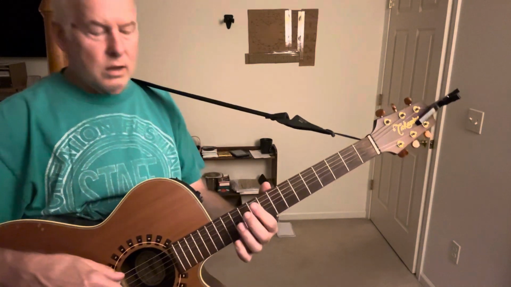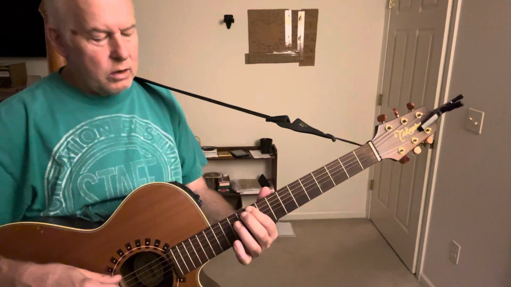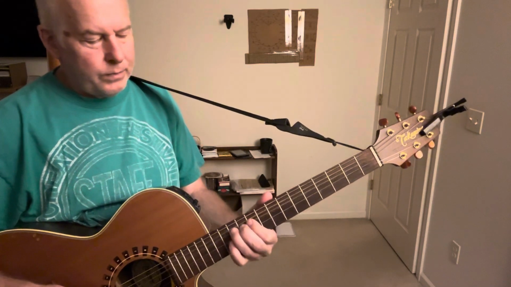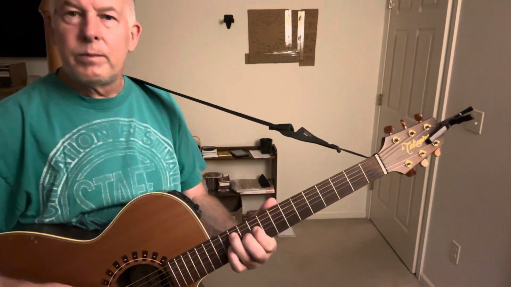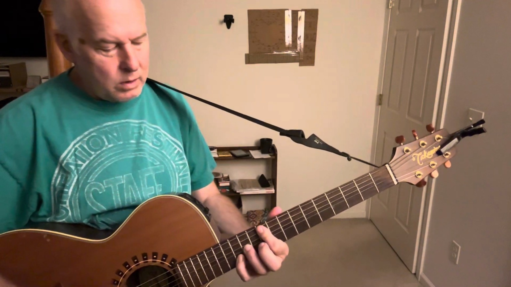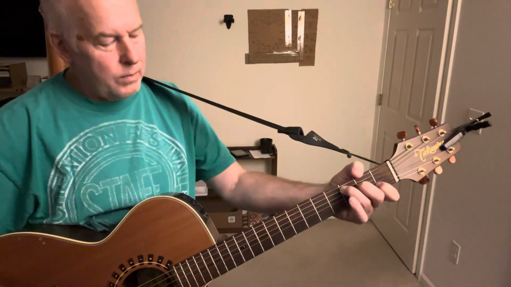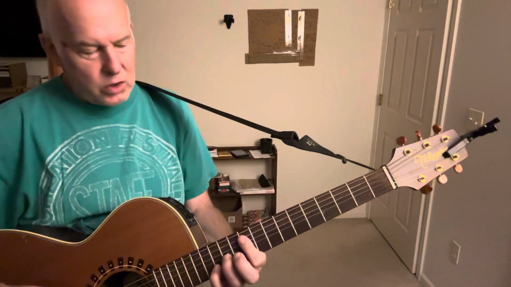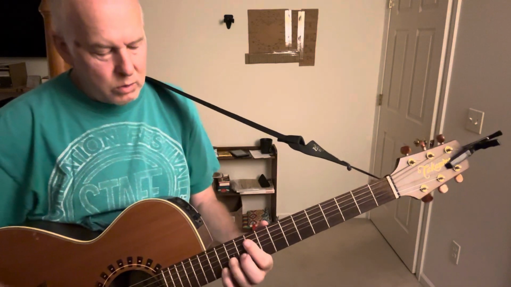This pattern I like, because the first 3 strings, 1st and 3rd, and this is the D shape of a C chord. You just hear it. It's a C for sure. There's a root in there somewhere.